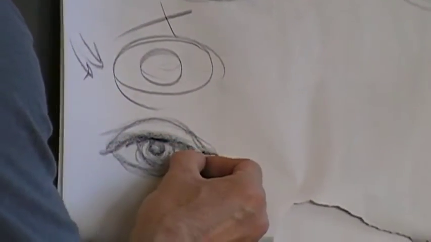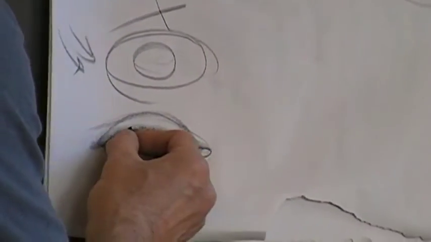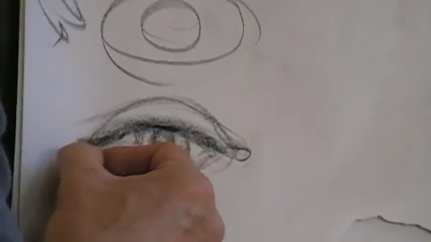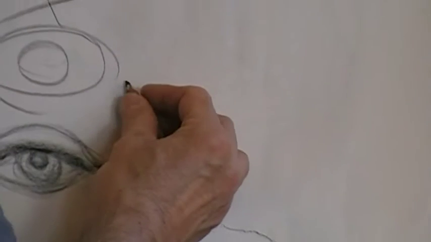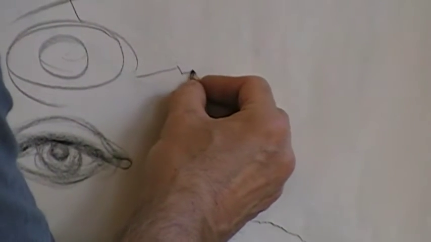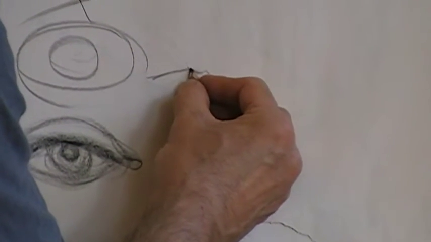You typically don't see much of the eyelashes from the front view, unless the person has fake eyelashes on, and you can actually put something out the side like that. The lips, we sort of covered already. Basically, the upper lip is usually smaller than the lower lip. You have three features in it.